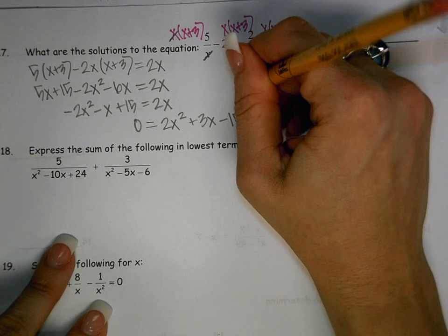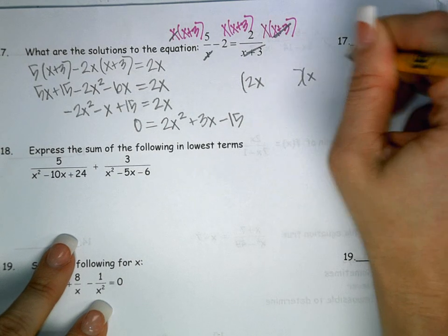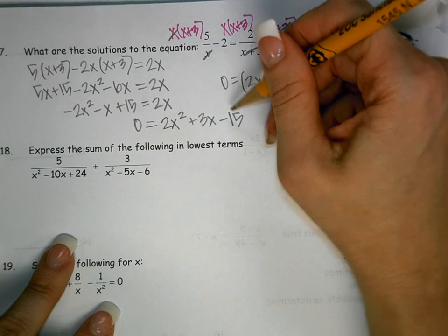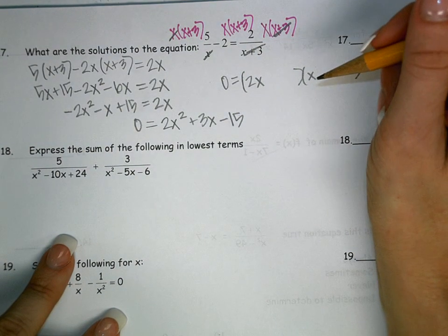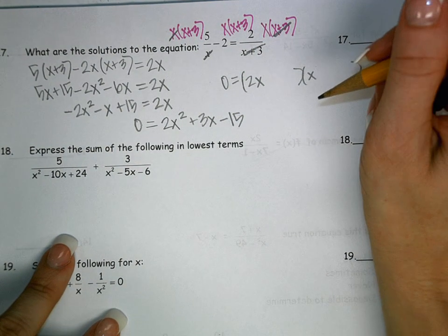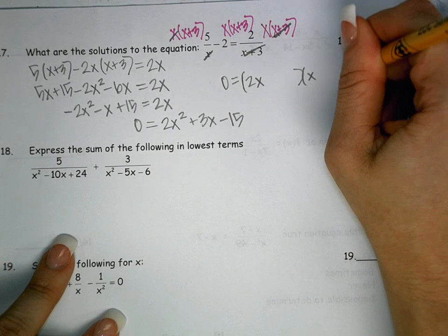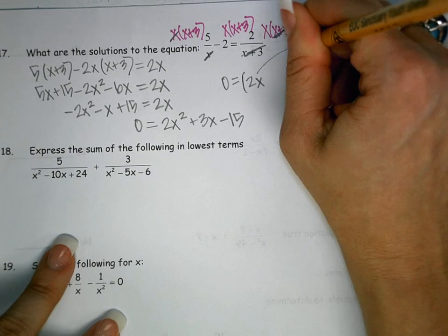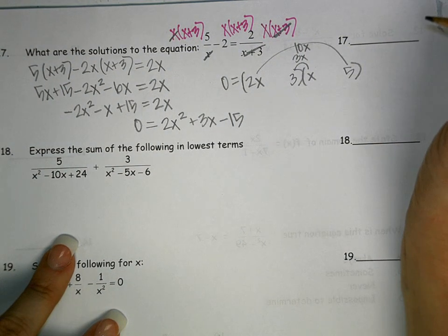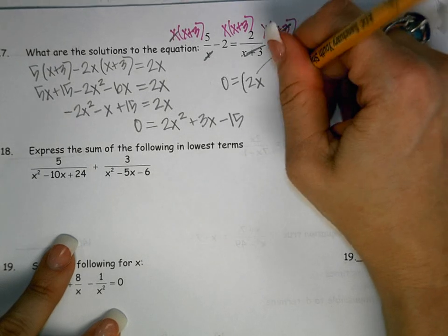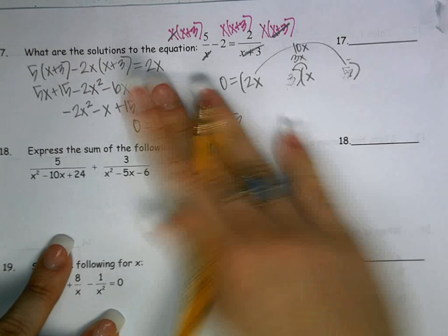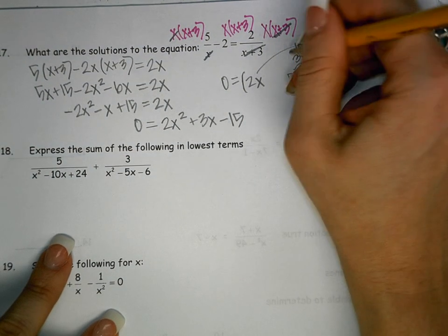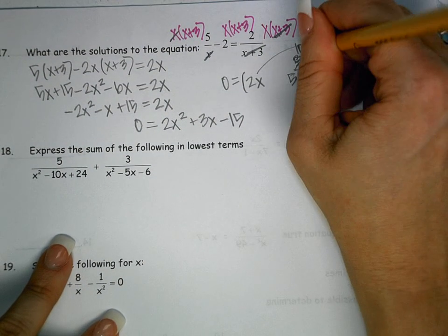Can this factor? You have to do guess and check factoring. You can either use 1 and 15 or 3 and 5. I'm probably going to go with 3 and 5. So 5 and a 3, will that work? Gives you 3x and 10x. Does that work? Not so much. Can I switch them? 5 and a 3, does that work? Gives you 5x and 6x.